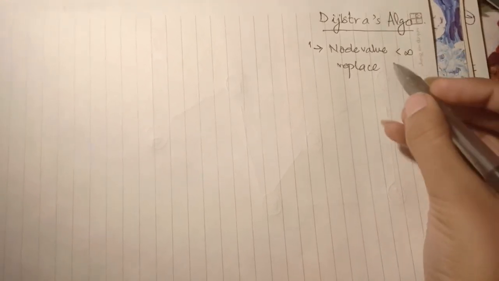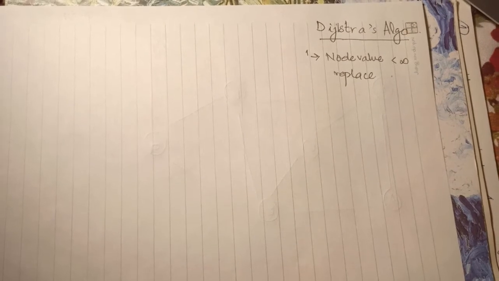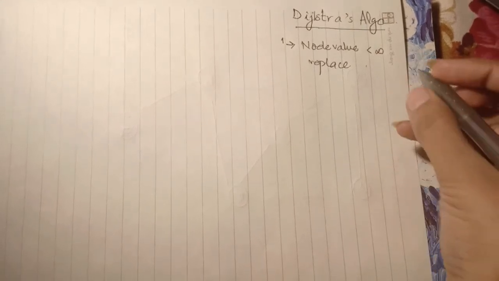If node value is less than infinity, then we can replace that value with the new value. If it is greater than the existing value, then we can ignore.